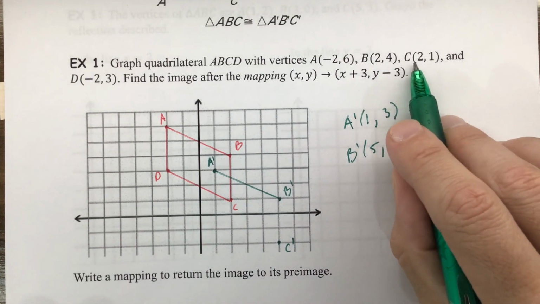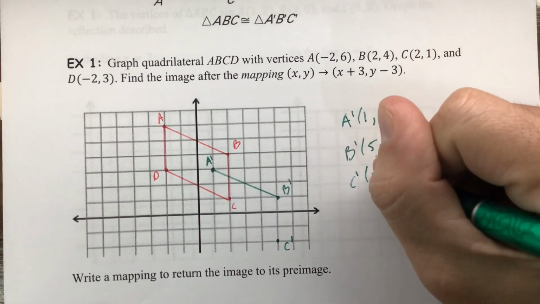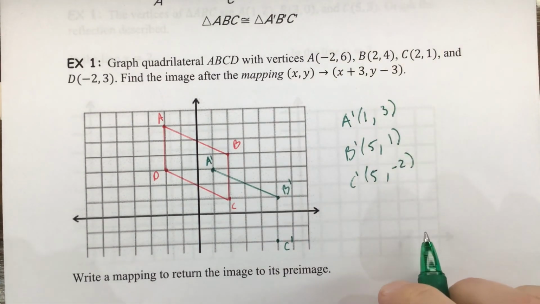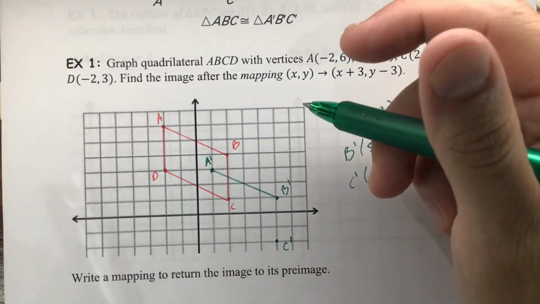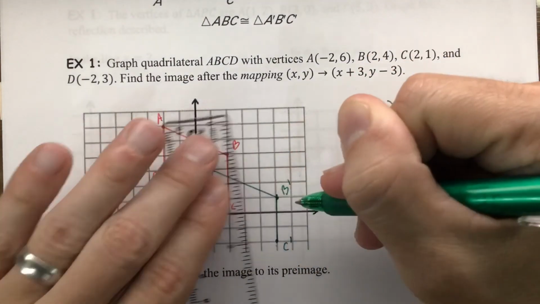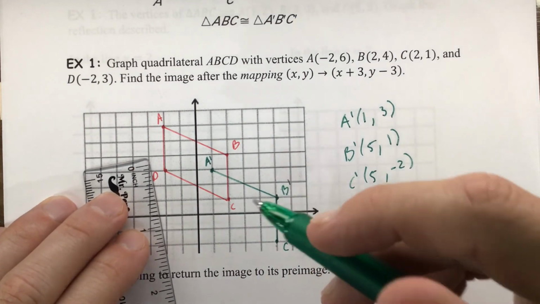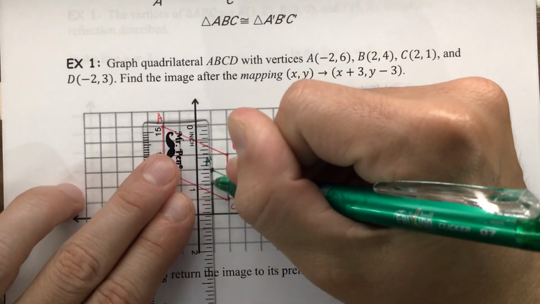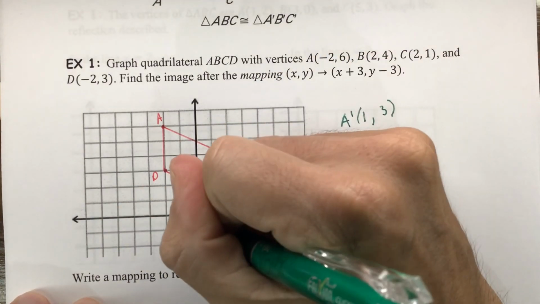Anyway, let's check this out. So if I take C, which has 2 for the x, and I do 2 plus 3, I'll get 5. And then if I do 1 minus 3, I'll get -2. And if you go take a look at that coordinate, it is at 5 and -2. So you don't really need to do the mapping for all of the points. What you need to do is the mapping with enough of it that you get an idea where the figure is going to be, and then you can just connect the rest. So like A to D, we're just going to go down 3 units. Okay, and then once we have that, we can go ahead and connect.